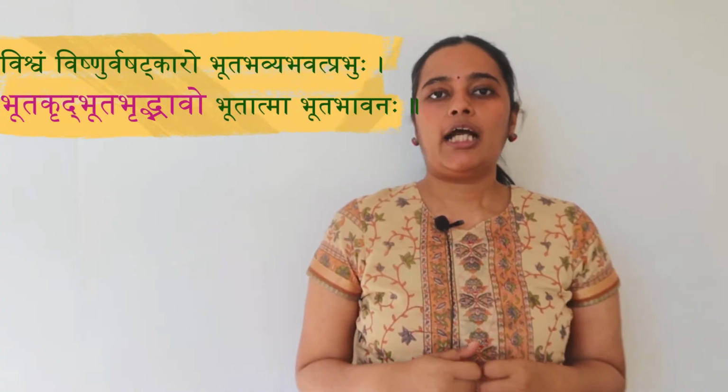Also in the second line, the first word is actually Bhuta Krit Bhuta Bhridbhavah. Again here Visarga has become O. I will not tell when the Visarga is becoming O because it follows some Sandhi rules which will make things complicated for a beginner. So just understand that Visarga becomes O sometimes.